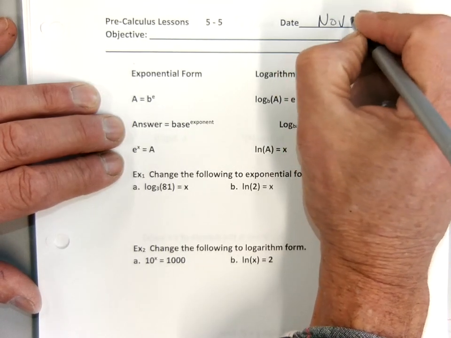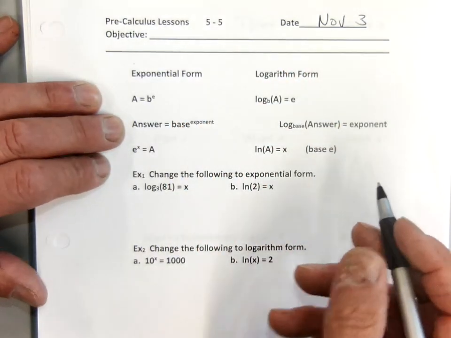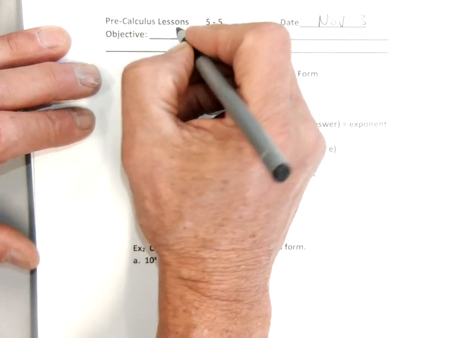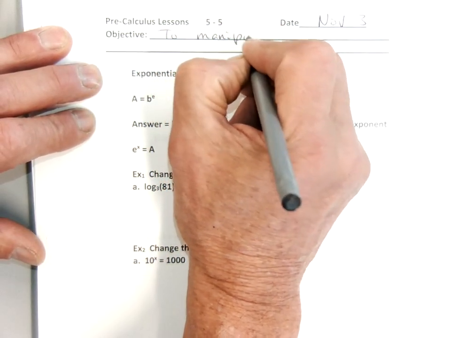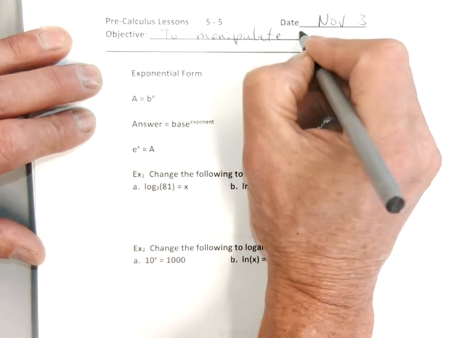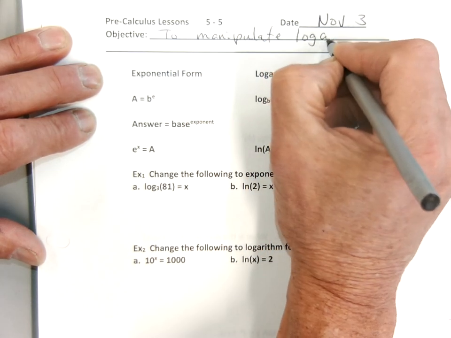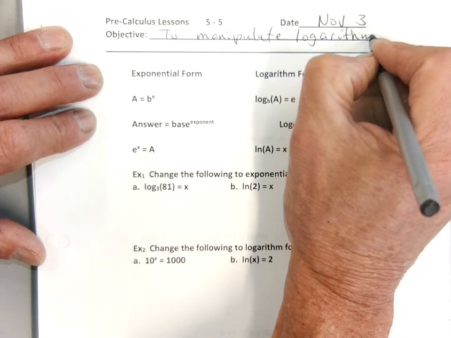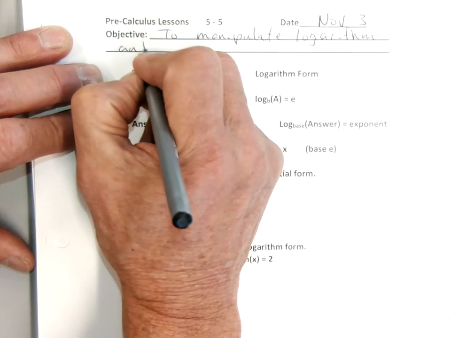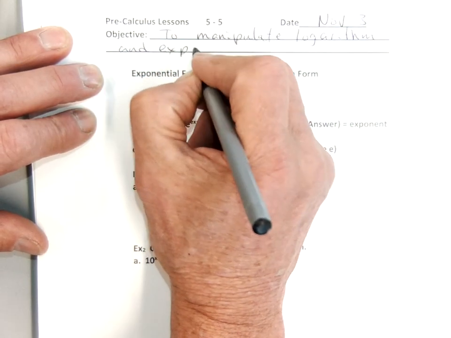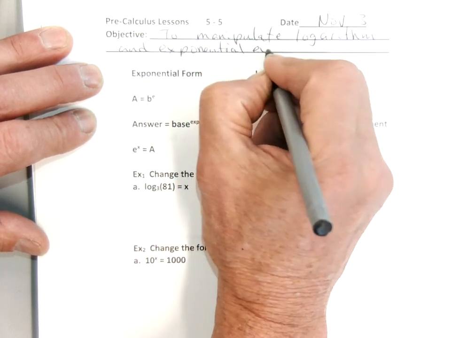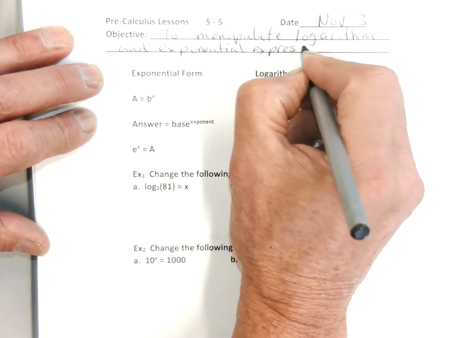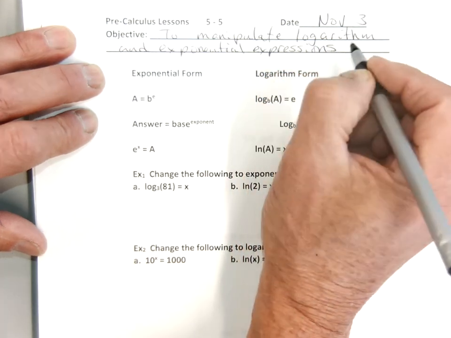Today's date is November 3rd. So our objective today is really to manipulate logarithm and exponential expressions. Right?